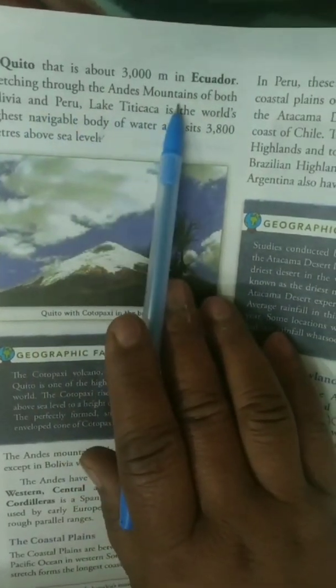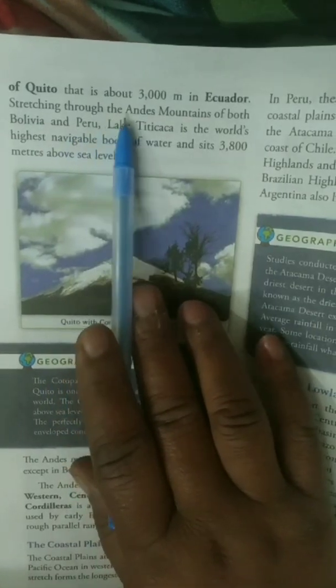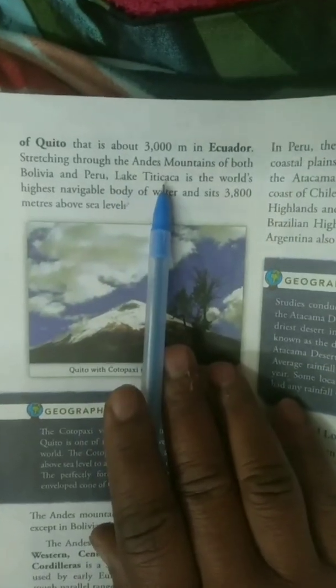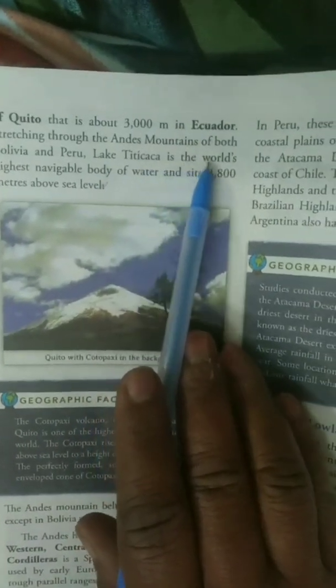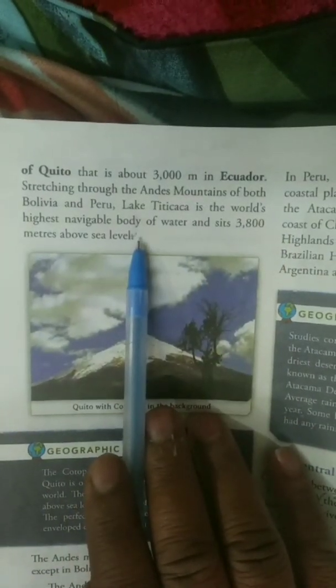Extending from the Andes mountains, it stretches through Bolivia and Peru also. Then we have here Lake Titicaca, which is the world's highest navigable body of water, and it is about 3,800 meters above sea level.